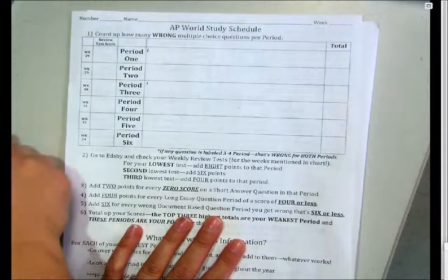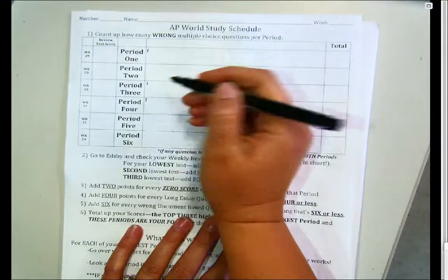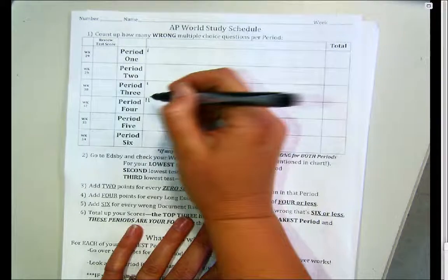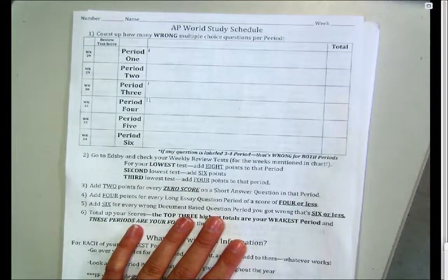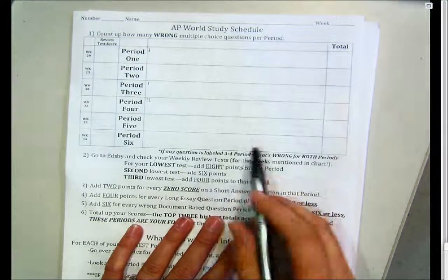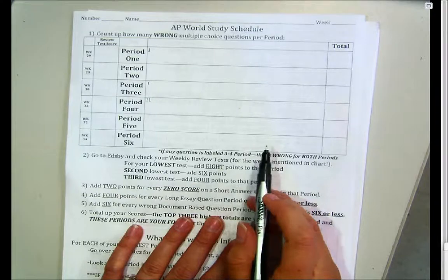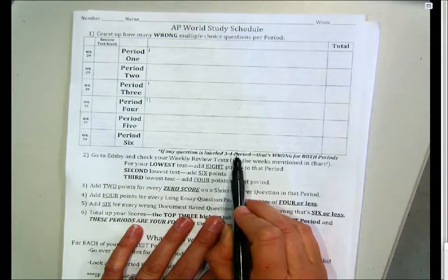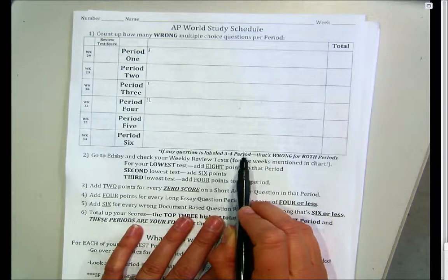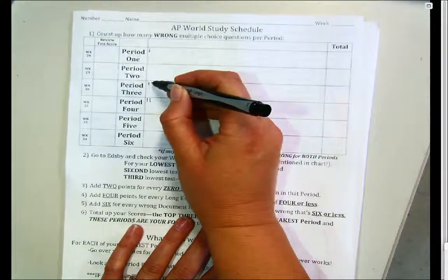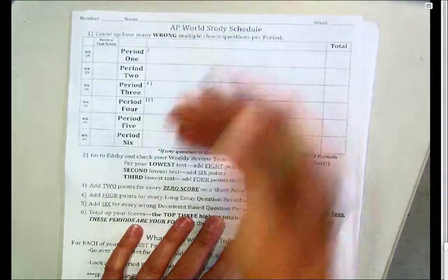So if you got a question from 4 wrong, you put a tally. If you got 2, you write 2. Is everyone clear on what you're doing? You're just going to look at Mach 1 and then go to Mach 2 for the multiple choice. Okay? So if you have a question on your multiple choice that says questions 3 through 4, periods 3 through 4, then you're going to mark a note in periods 3 and 4. Is everyone clear on that?